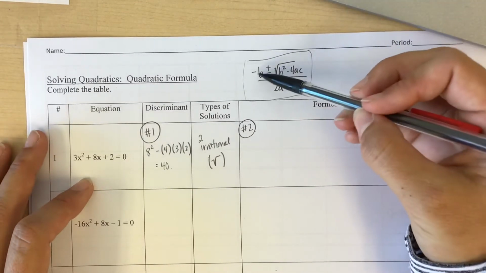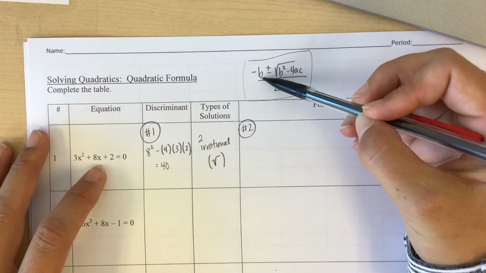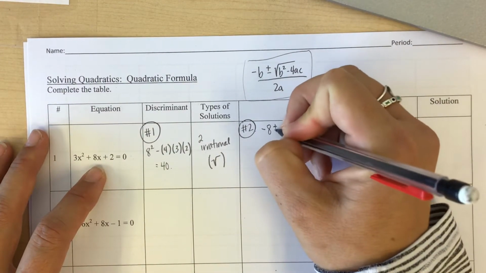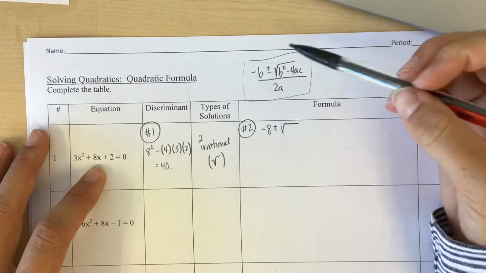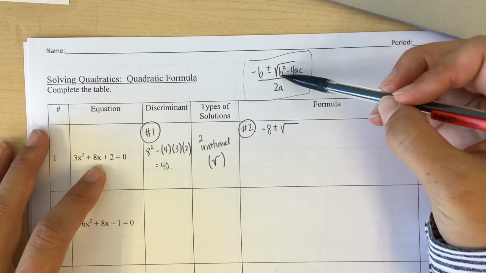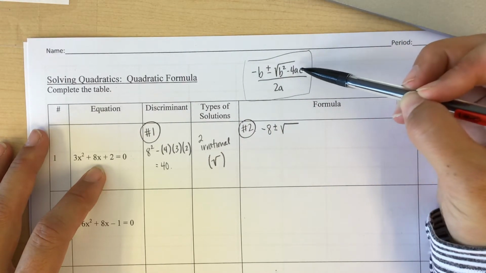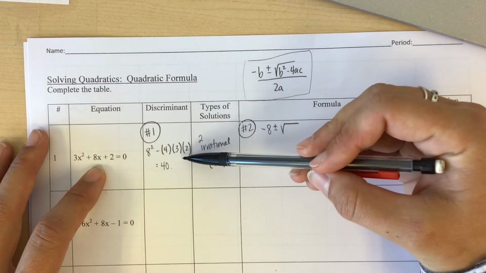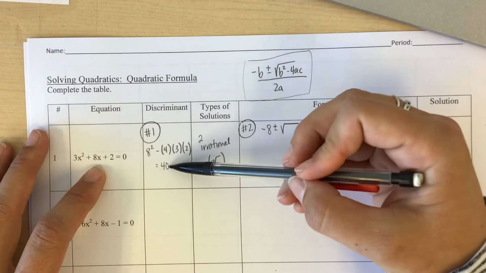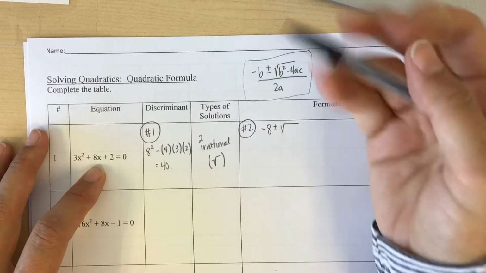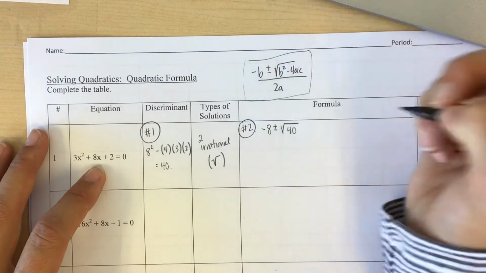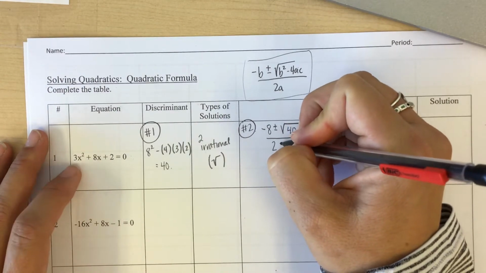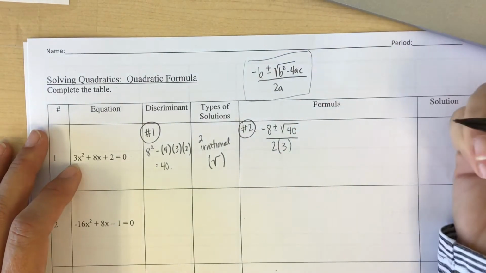All right, so we're going to start with our negative b. So my b value to start with is positive, so now it becomes negative. So negative 8 plus or minus square root. Now, the nice thing is I don't need to fill in the numbers for b and a and c and all this stuff. We've already done that. We did that here in step 1 with our discriminant. So I'm just going to write down under my radical what I found for my discriminant, which is 40. All of this over 2 times my a value, which is 3, so 2 times 3.